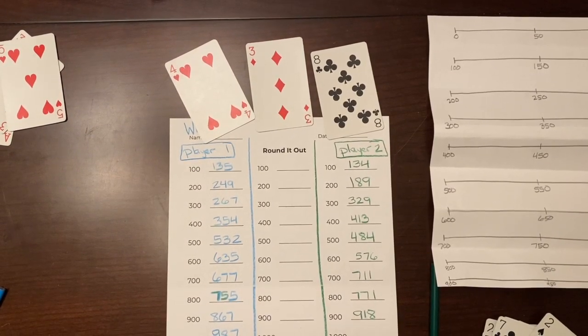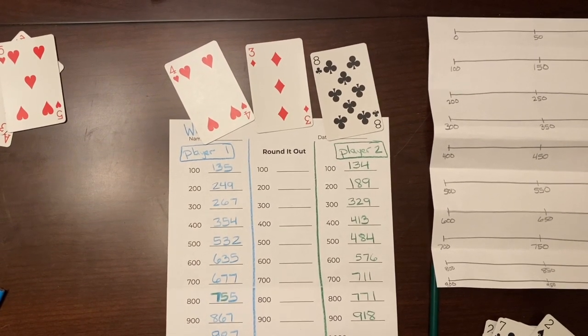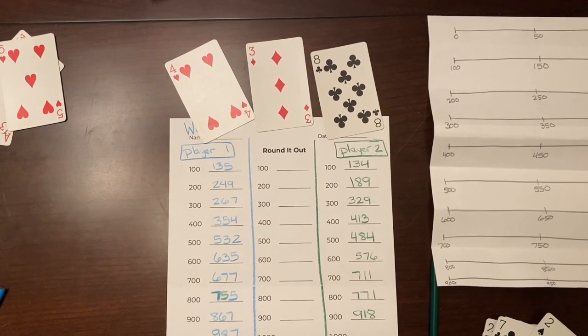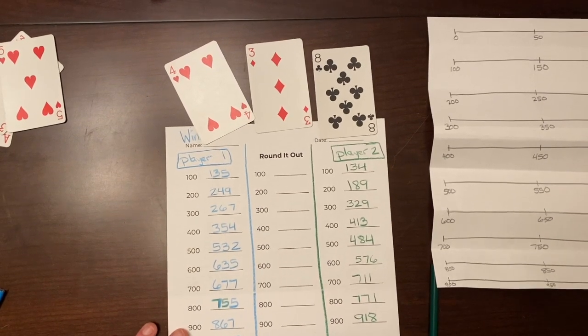Again, this is for 3rd and 4th grade. It shows up in the standards, and estimation is a skill children need to assess the reasonableness of an answer when they're problem solving. So, all right, have fun, enjoy.